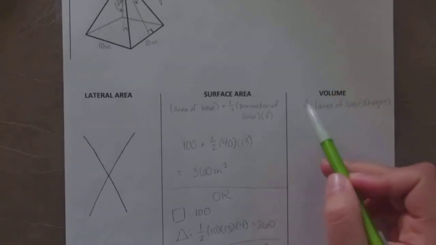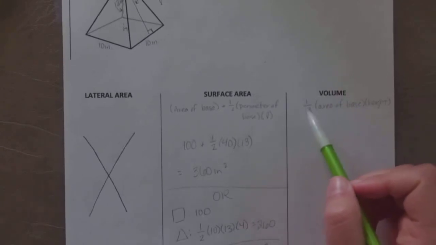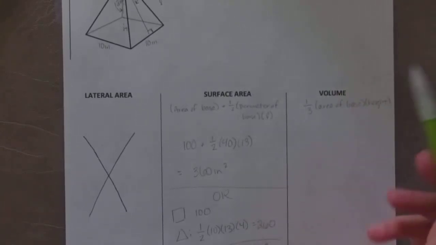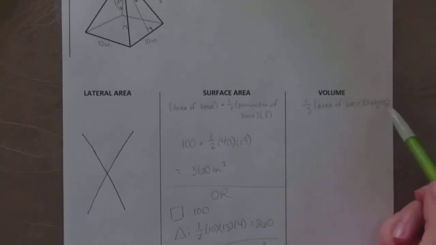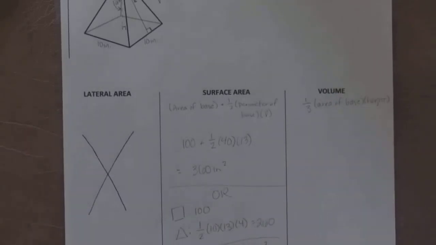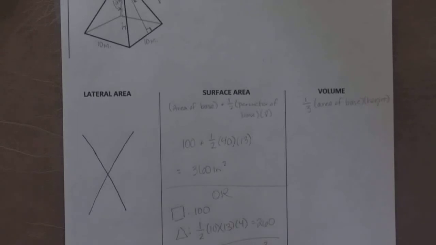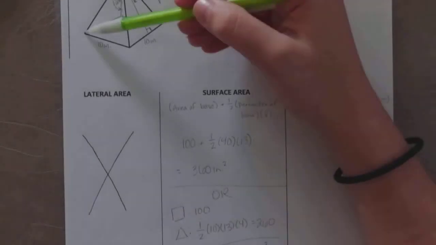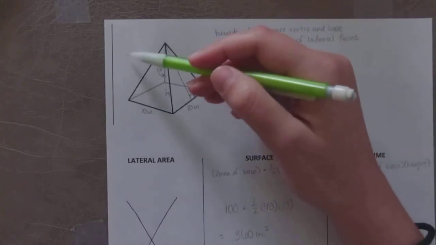For the volume, the formula of the volume is a third of the area of the base times the height. Now, if you remember the prisms that we did last week, the formula for the volume of the prism is just the area of the base times the height. This is a third of that. So in class, I have some of these 3D shapes. And basically, if you filled this up 3 times, it would fill a prism.